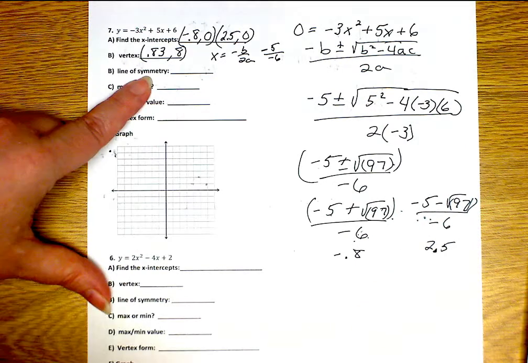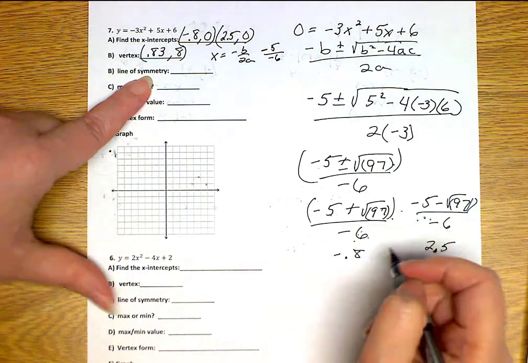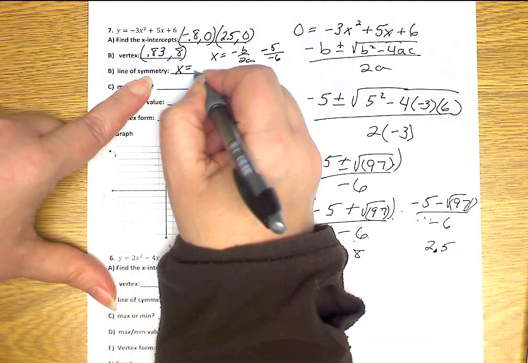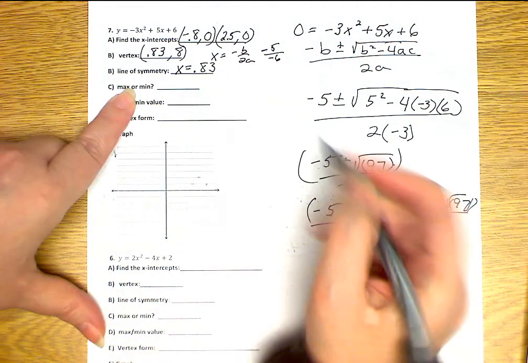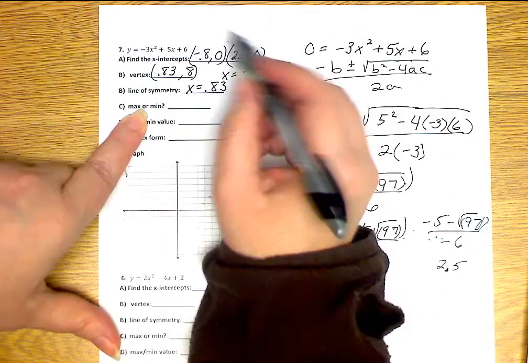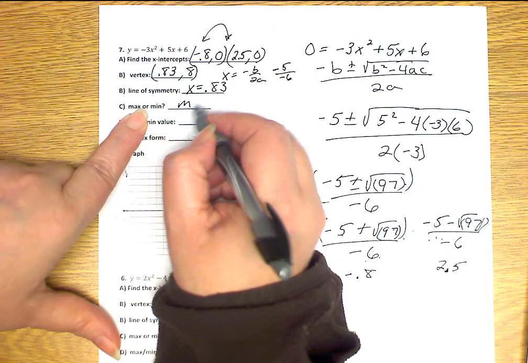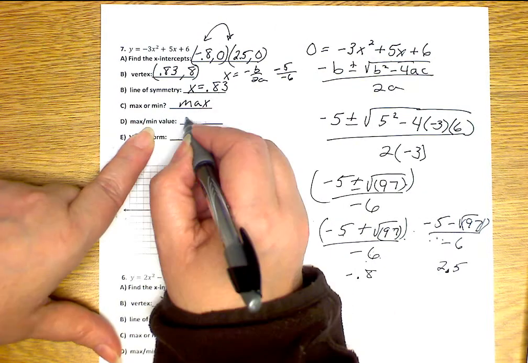What's my line of symmetry? X equals 0.83. Is this a max or a min? It's a max because it opens down. What's the max value? 0.83.